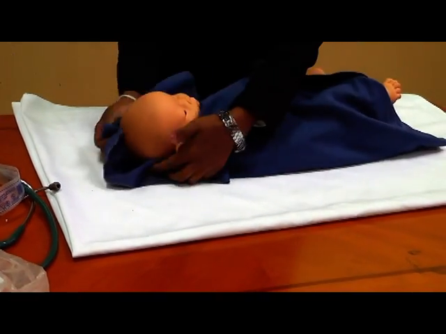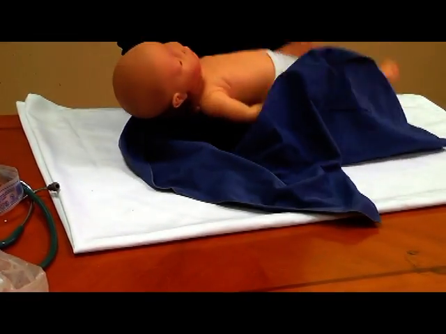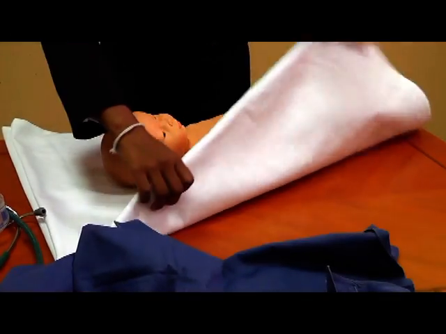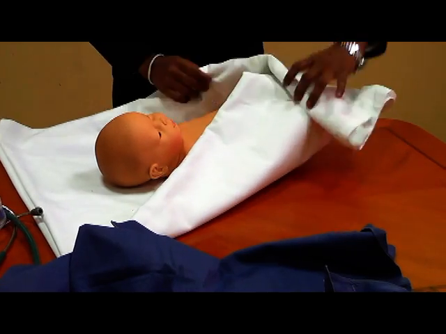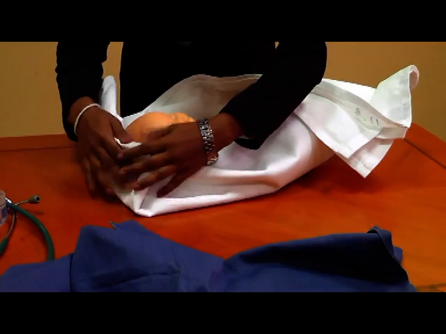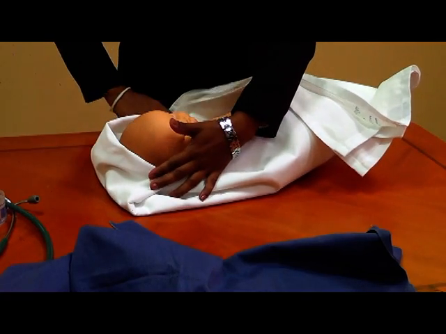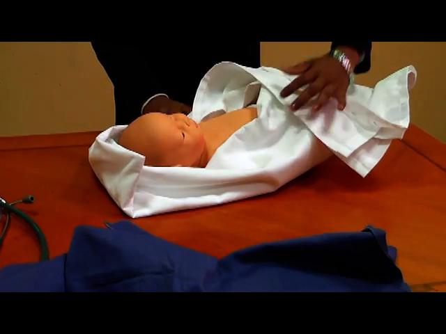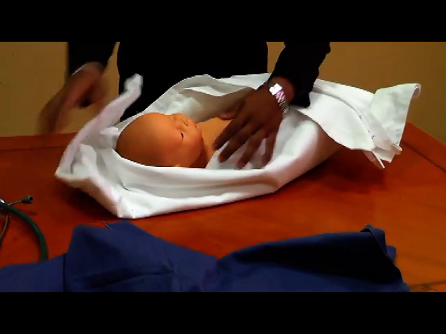Okay, the towel is wet so I keep it away, and I take another towel and cover the baby immediately. But keep in mind, only the chest should be open. Only the chest should be open. You have to cover the baby.